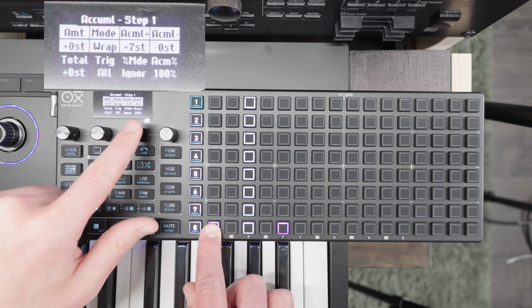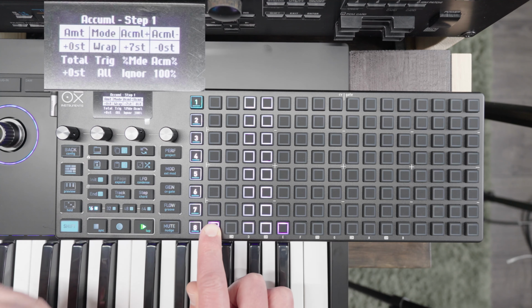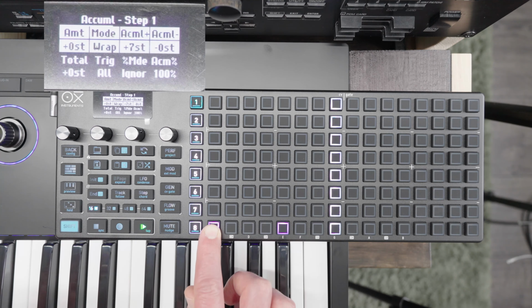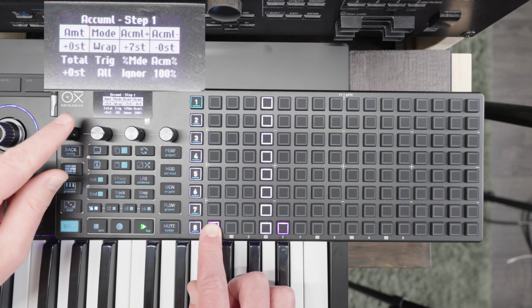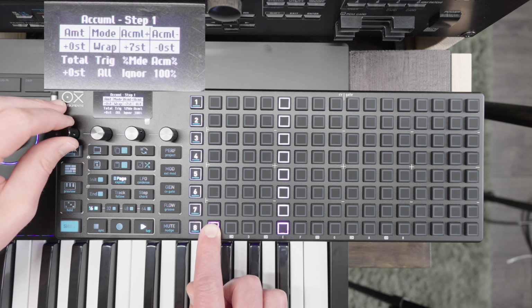Now you can set your maximum and minimum accumulator range, so the note range, and then you just set the amount of accumulation.